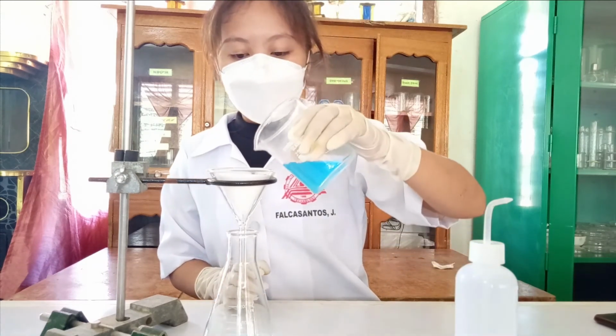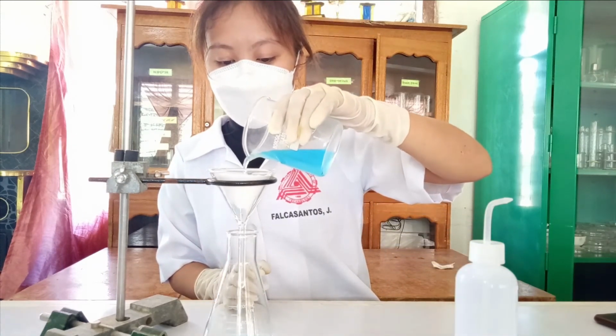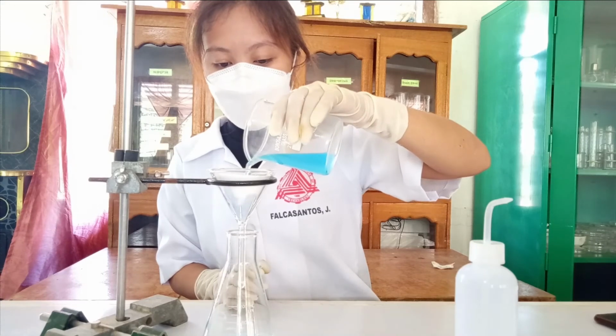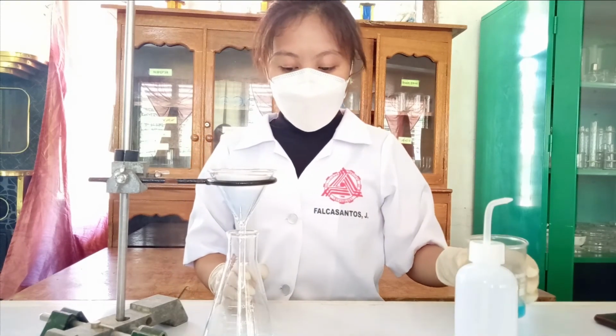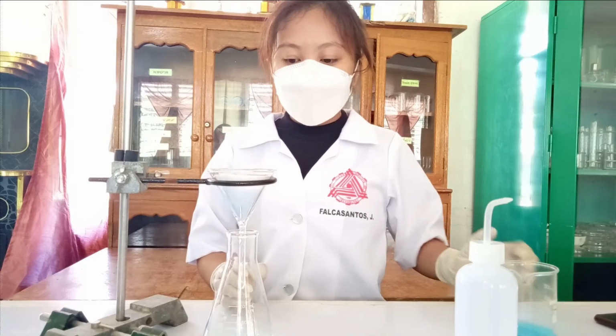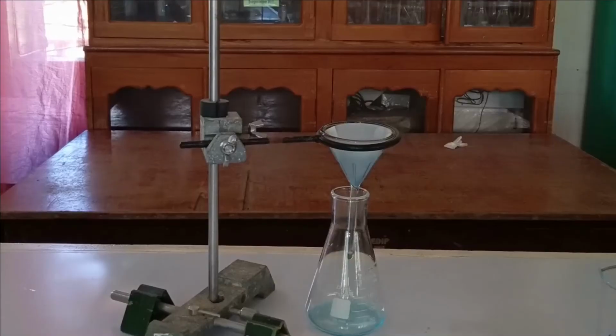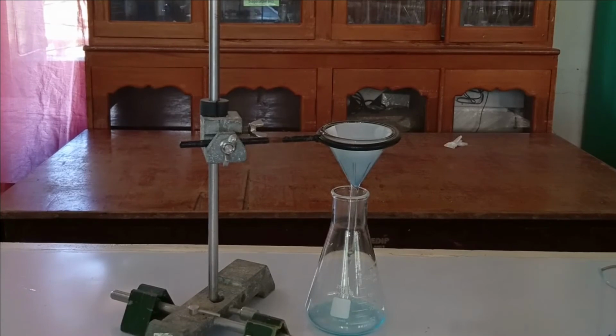Before filtering the mixture, allow the solid to settle to the bottom of the beaker. Then, carefully decant the supernatant liquid through the filter. This is done to prevent early accumulation of precipitate on the filter paper, which would slow the filtration process. Transfer the bulk of the solid during the last stages of the filtration process.